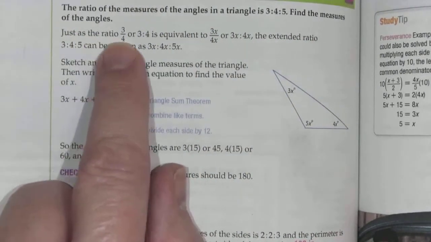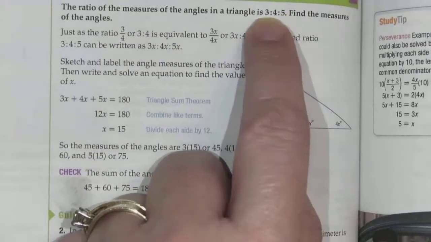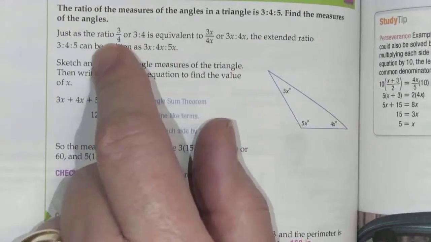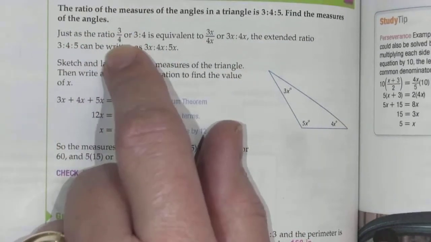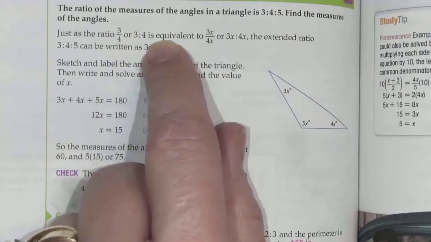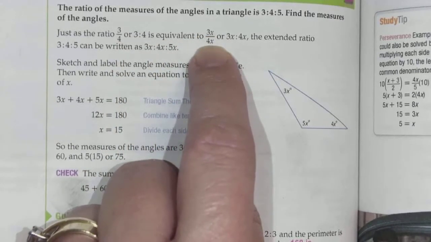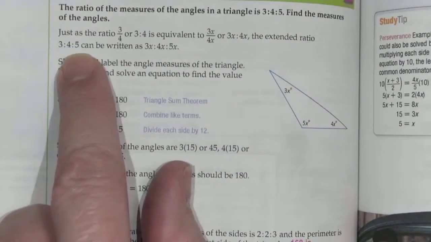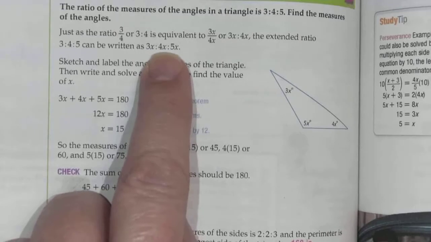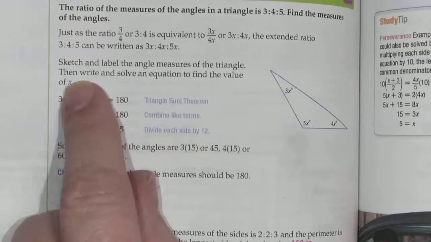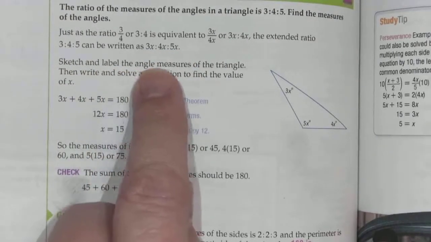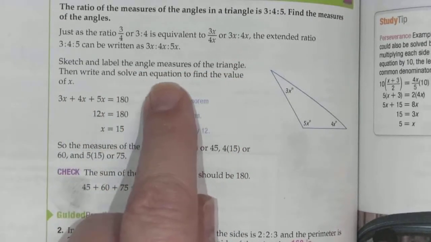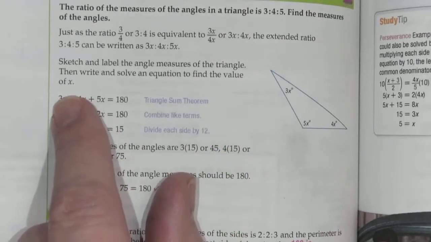Okay, 3 to 4, so the first 2, the last 2, and the first and last are all equivalent measures. So just as the ratio 3 to 4 is equivalent to 3x to 4x, the extended ratio 3 to 4 to 5 can be written as 3x to 4x to 5x. Sketch and label the angle measures of the triangle. Then write and solve an equation to find the value of x.